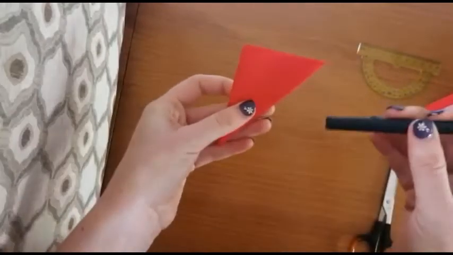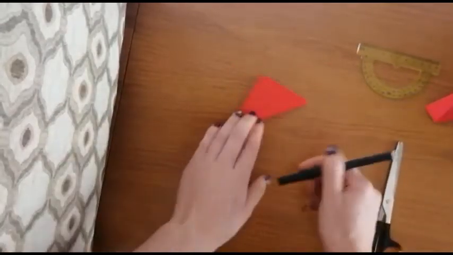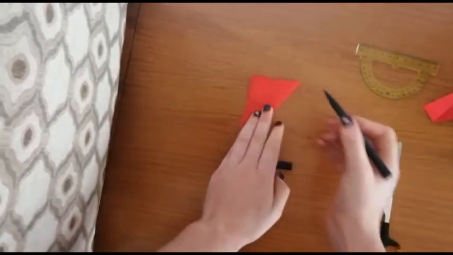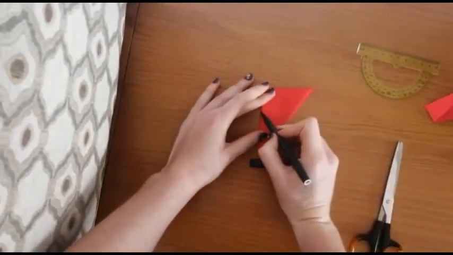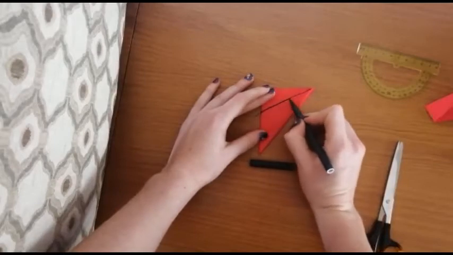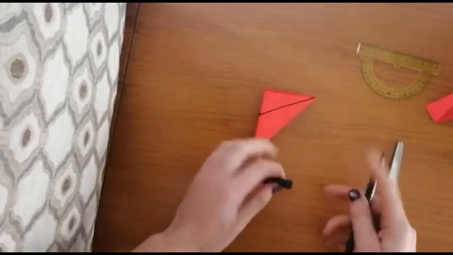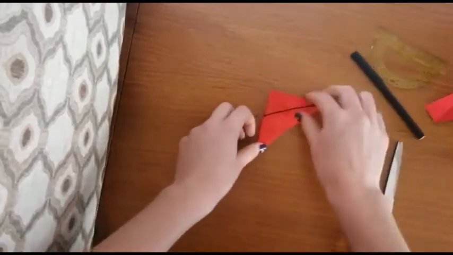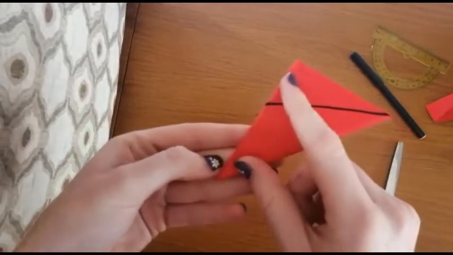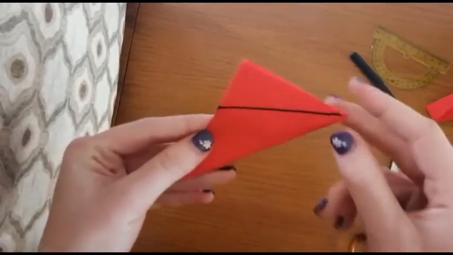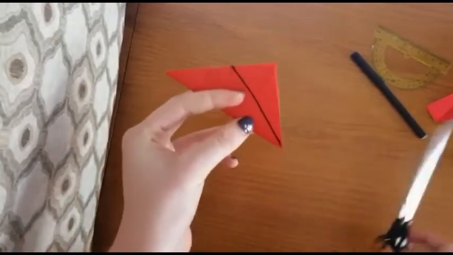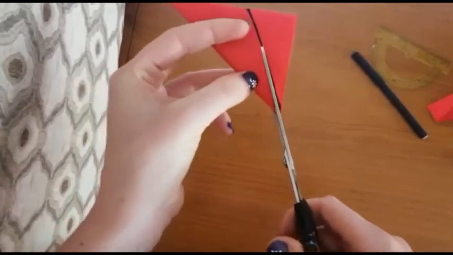Take your pencil again and sort of in the middle of this line, you're going to draw a little dot and go from that dot across to this one over here. Just making a quick diagonal line. I'll show you as a closer view. There we go, so I went in the middle, well, not quite the middle, but just over there, and then I joined it with this corner over here. It doesn't need to be perfect, and let's cut that on that line and see what we get.